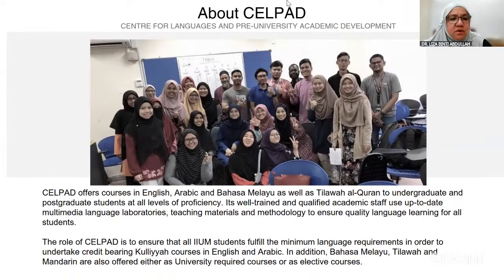So the role of CELPAD in the university is to ensure that all IIUM students fulfill the minimum language requirements in order to undertake credit-bearing kuliah courses in Arabic and English. In addition to these two languages, Bahasa Melayu, Tilawah, and Mandarin are also offered either as university required courses or as elective courses.